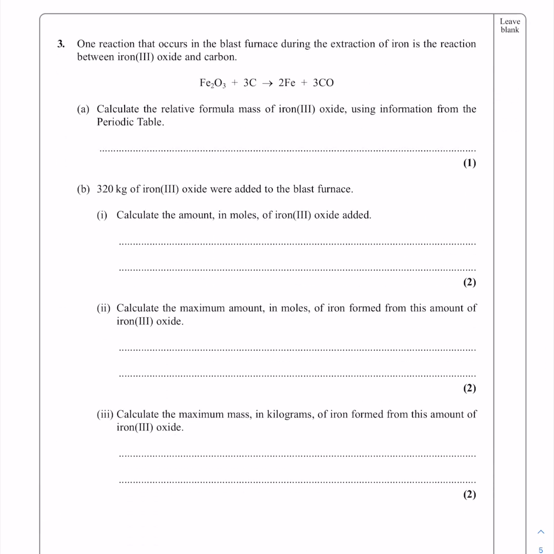Question number 3. One reaction that occurs in the blast furnace during extraction of iron is the reaction between iron 3 oxide and carbon. وراح يمد الإيكويشن iron 3 oxide plus 3 mole of carbon gives 2 mole of iron plus 3 mole of carbon monoxide. Calculate the relative formula mass of iron 3 oxide اللي هو ال Fe2O3 using information from the periodic table. يبقى هو عاوز ال MR of iron 3 oxide Fe2O3. طيب ال iron من periodic table 56 by 2 plus ال oxygen 16 by 3 يبقى يطلع 160.